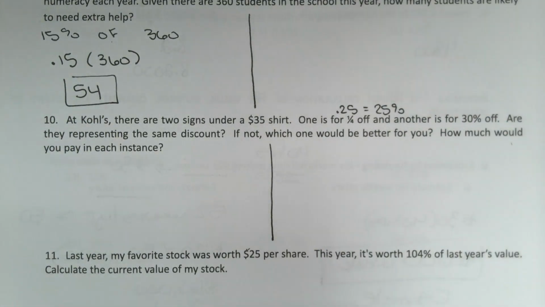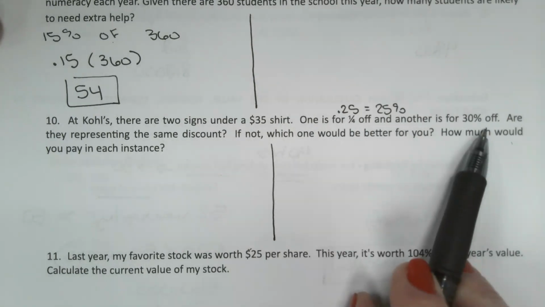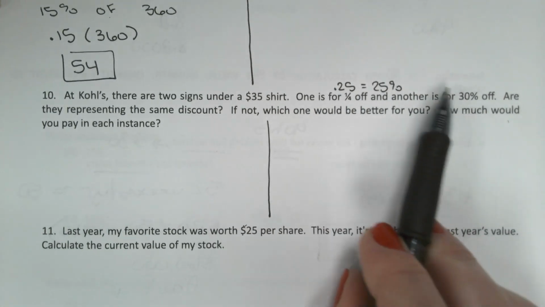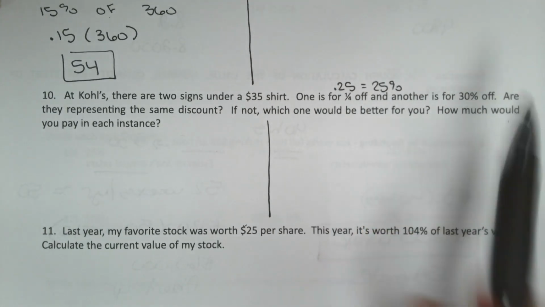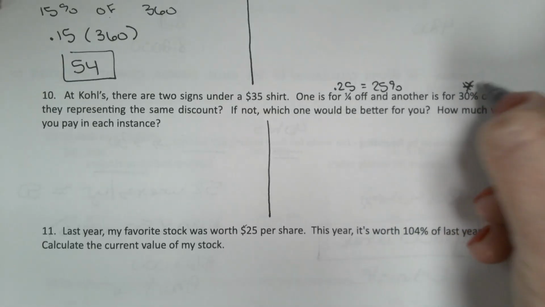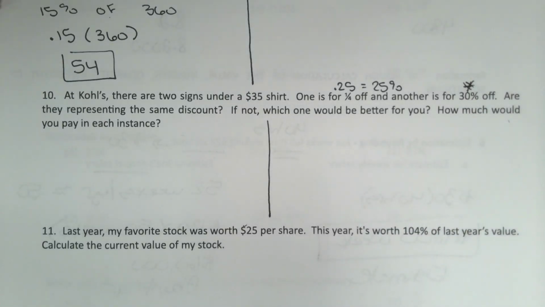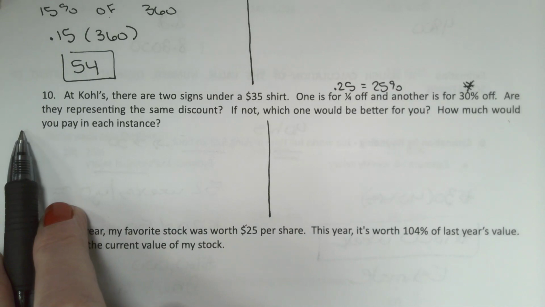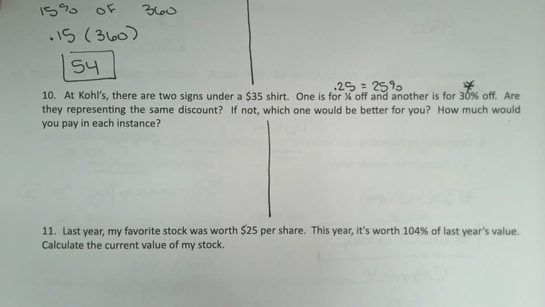Which one would be better? Would I rather have 20% off or 30% off? Well, hopefully we all know that we would definitely want the 30% to win. That will get us the better deal. Which one would be better? How much would you pay in each instance?